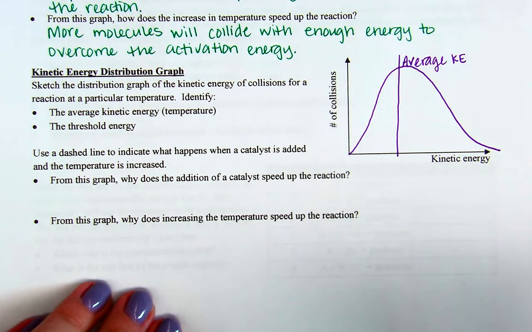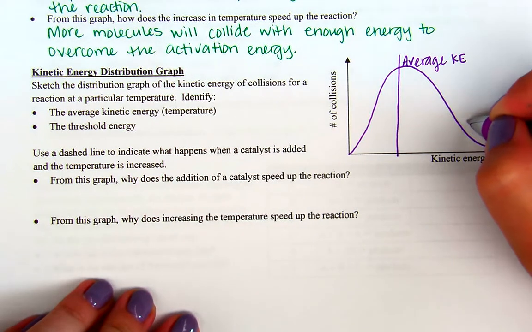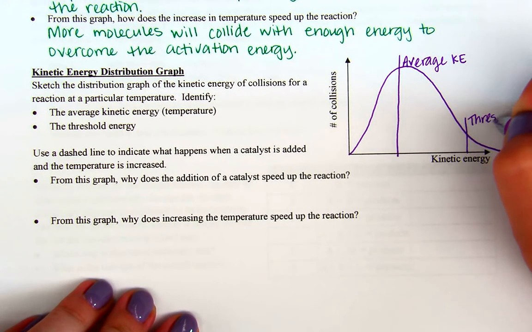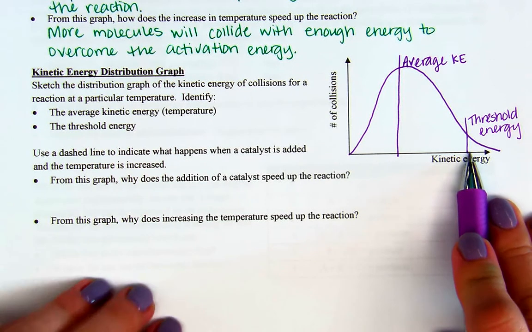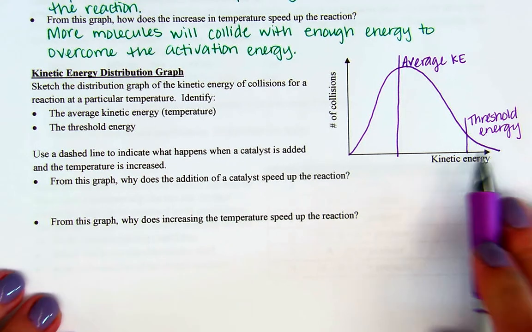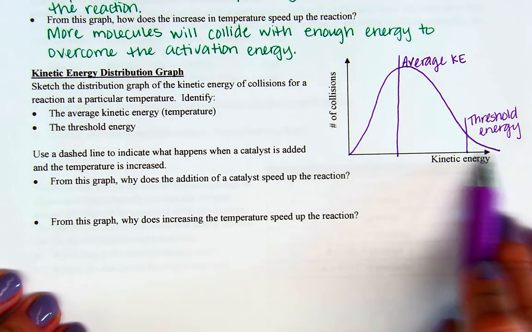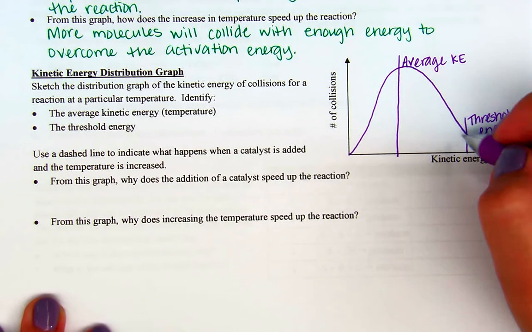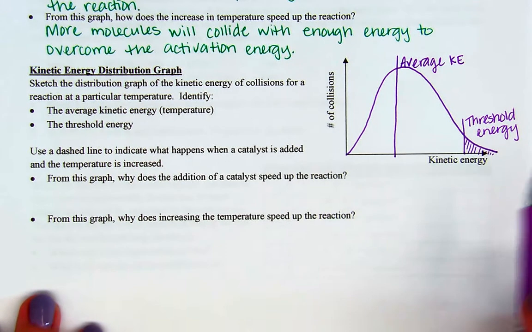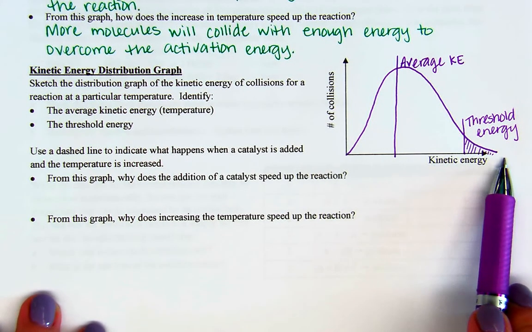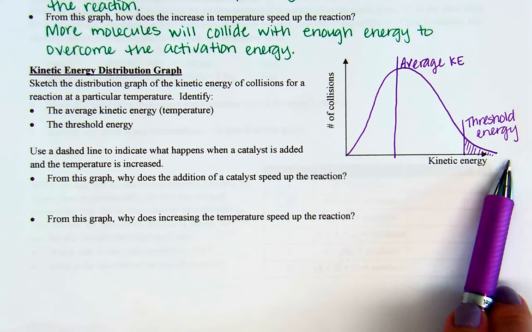Okay, and the threshold energy. The threshold energy is going to be here. We'll just say arbitrarily. Threshold energy. And the threshold energy is the energy that the molecules have to have in order to react. So they have to have at least that much energy. So here, only this amount of molecules actually has enough energy to react, because they're the only ones with enough energy past the threshold energy.